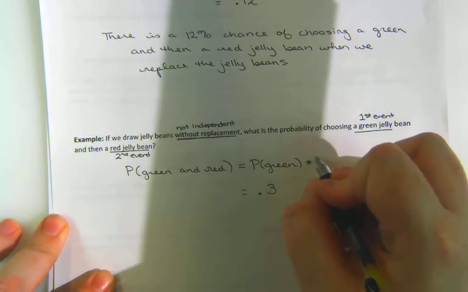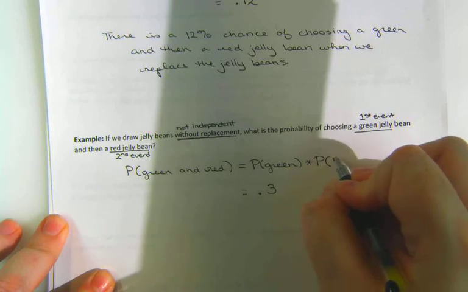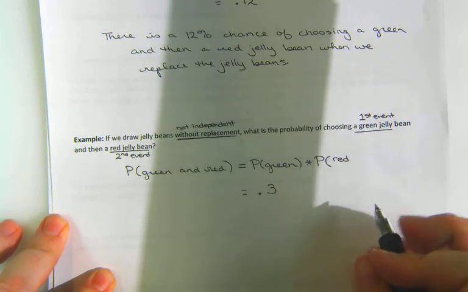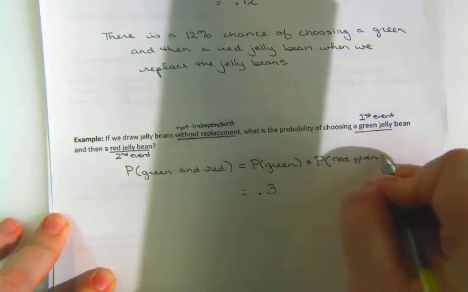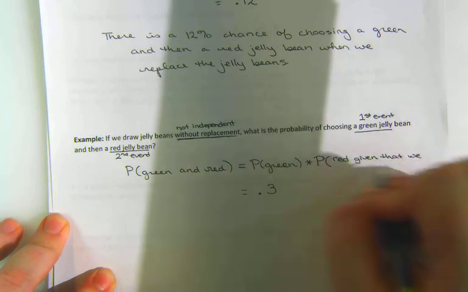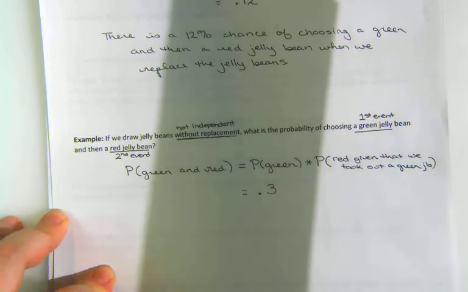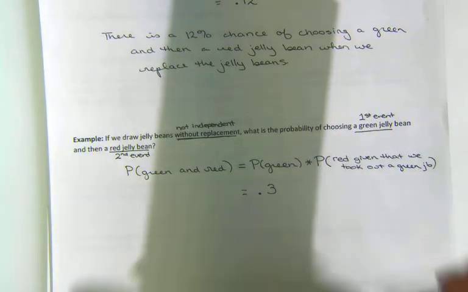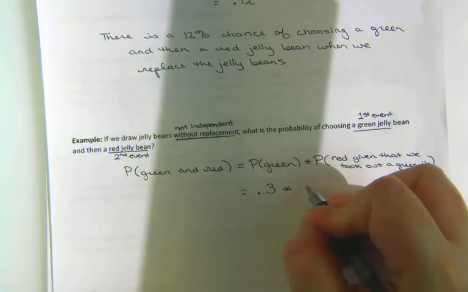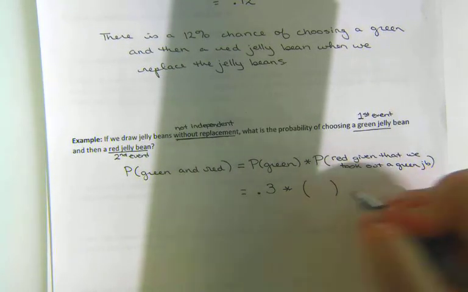But then when we go to our second event, choosing the red jelly bean, now things have changed. It is the probability of a red jelly bean, but given that we took out a green jelly bean.